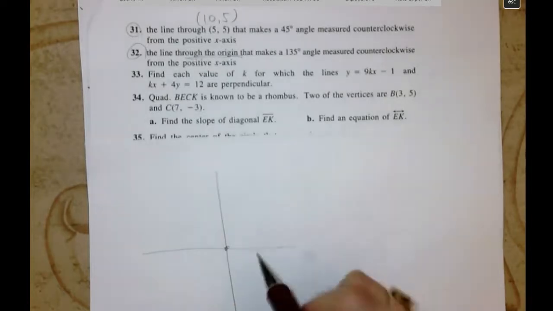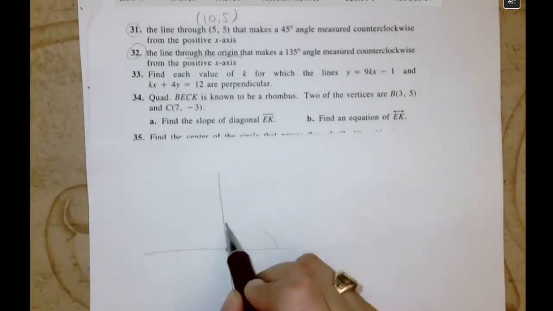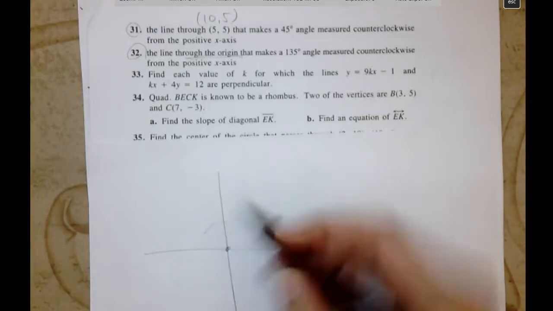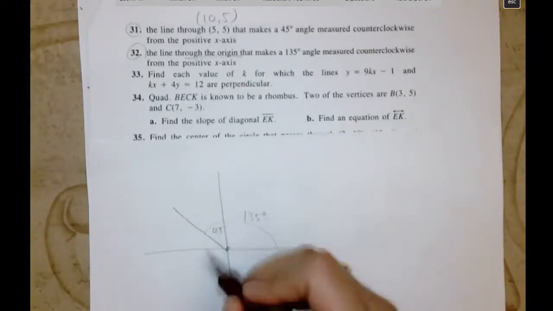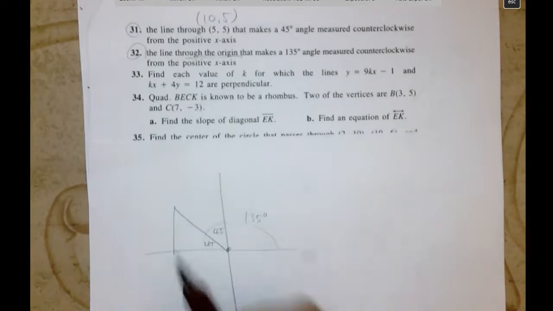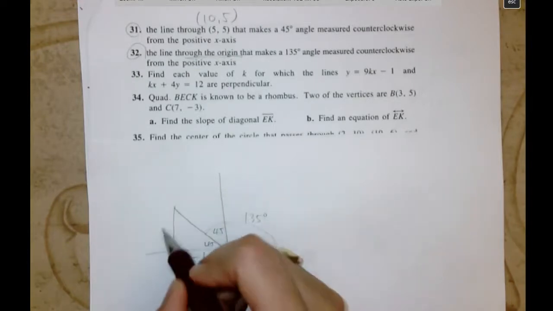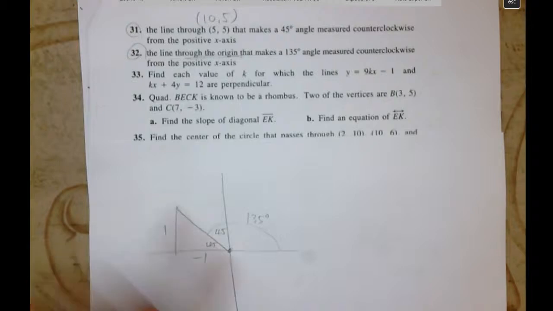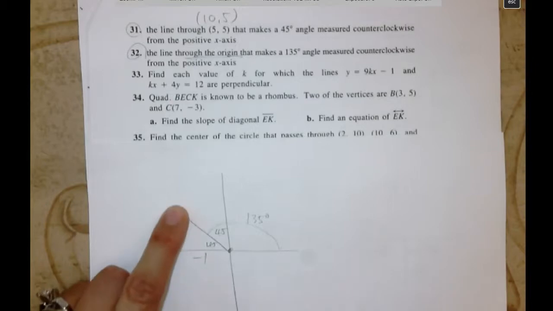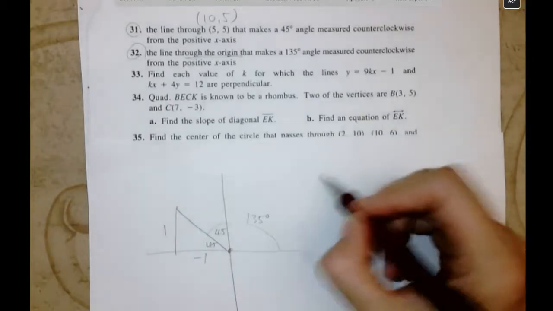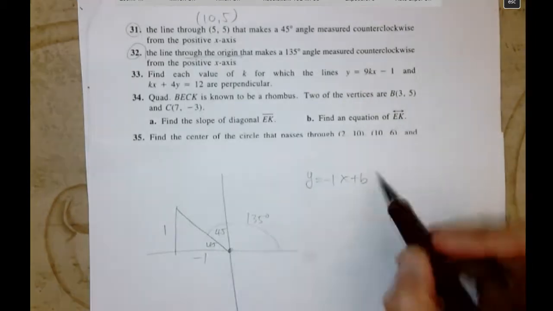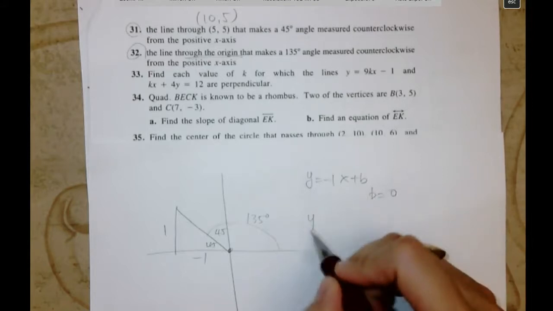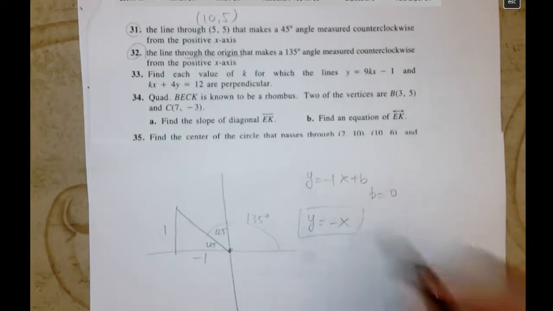Okay, and then counterclockwise 135. So you're going to go 90 and then 135, so 45 more. It's right here. This is 135 degrees and this is 45. That means this is 45. So that means this is negative 1, then this is going to be 1, right? It goes down 1 when x goes this way, or when x goes negative 1, then y goes up by 1. Okay, so the slope is negative 1. So it's y equals negative 1x plus b, but we know that b is 0, so the equation is y equals negative x. Okay?